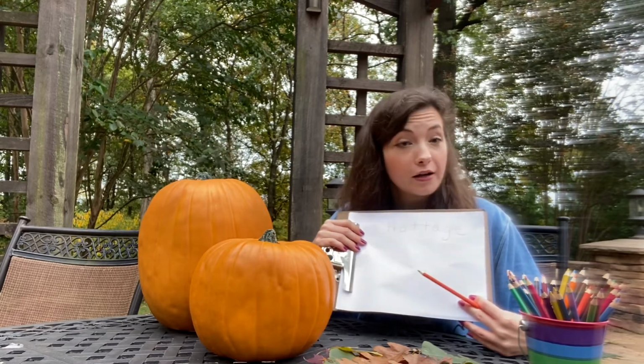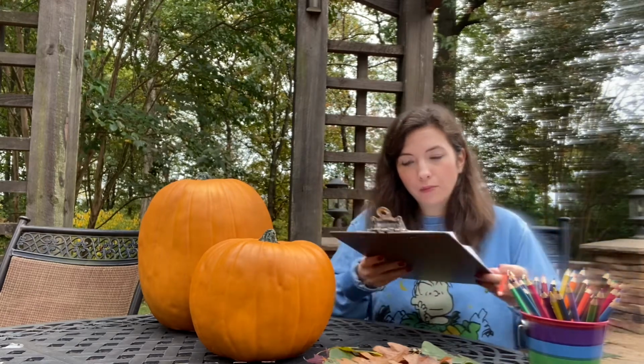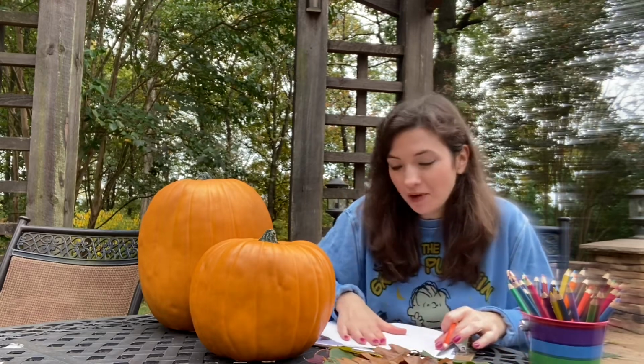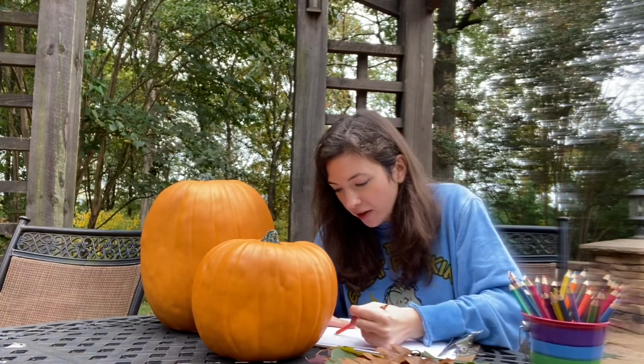It could be a crayon. It could just be a regular number 2 pencil. And I am going to rub on top of it, and the texture and the lines and the shape of the leaves will be on the other side.